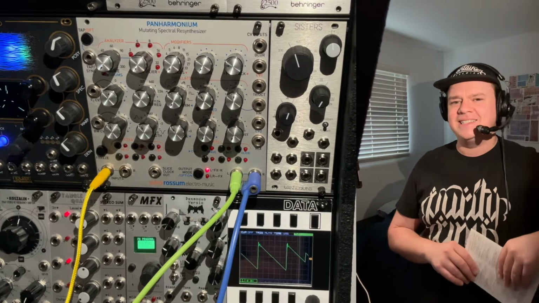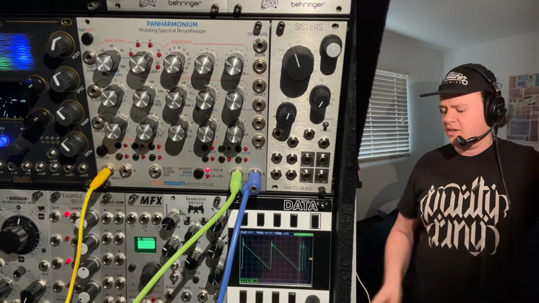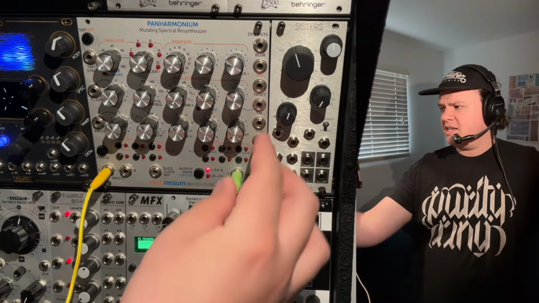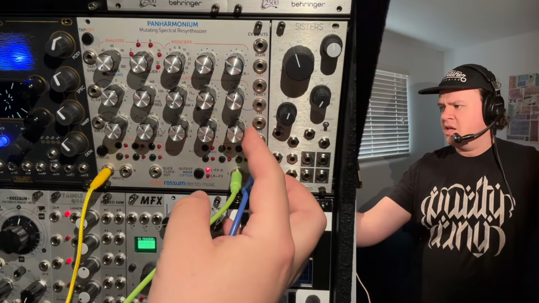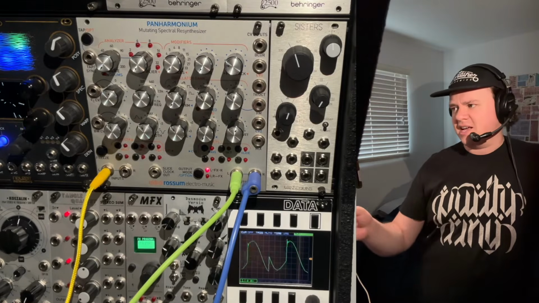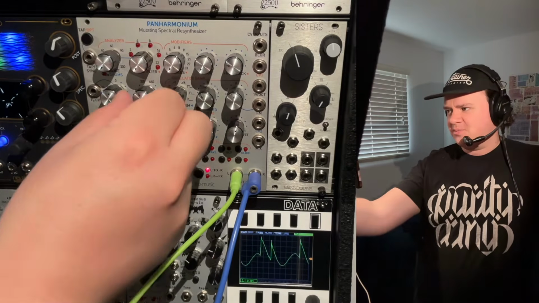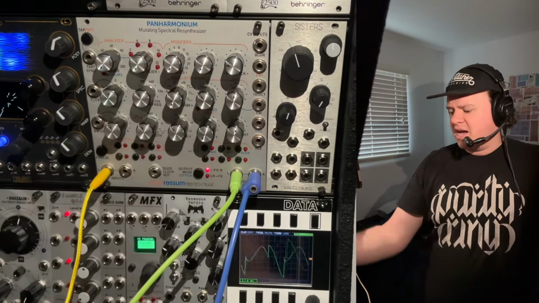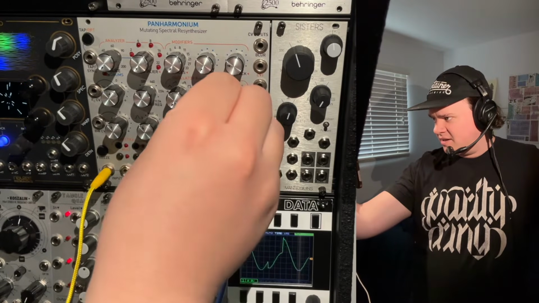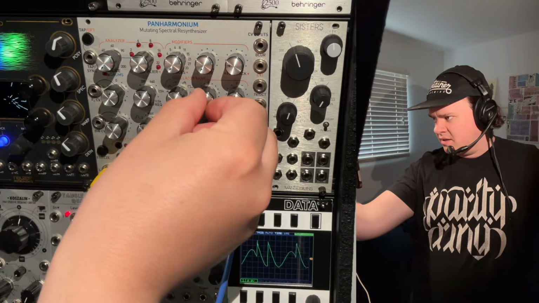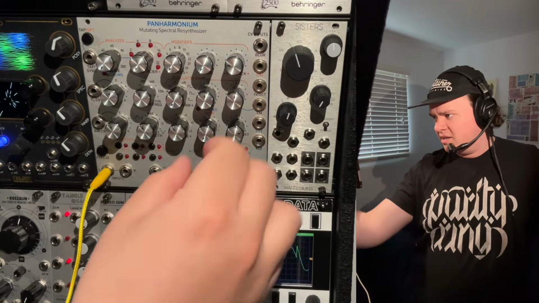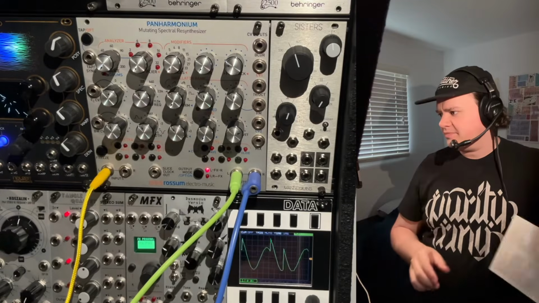It's about mangling and taking different shapes and creating new ones from them. So again, here is our triangle wave. If we blend in the Panharmonium, you're going to notice in this patch, it's not tuned exactly the same. And I'm going to go into all the specifics of what we have going on here. But if I can just try and tune it by ear, it's not going to be exact, but we'll try and just get a little bit close.